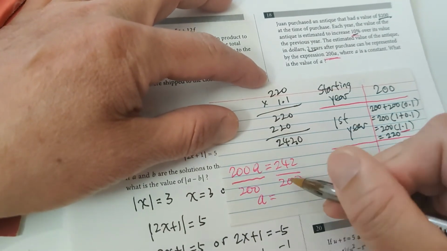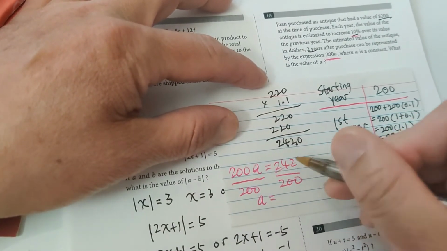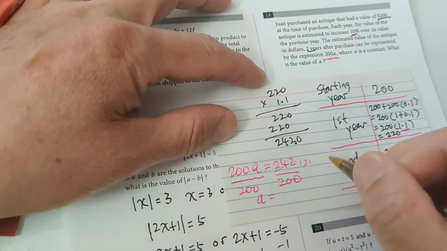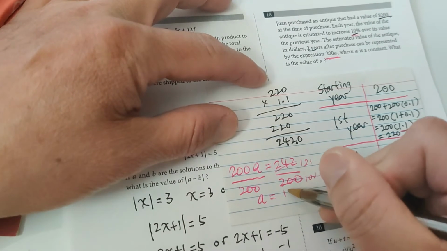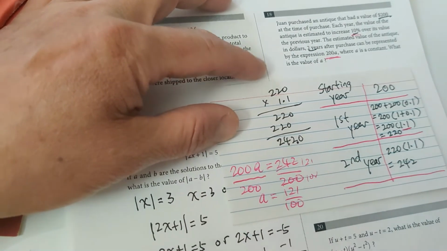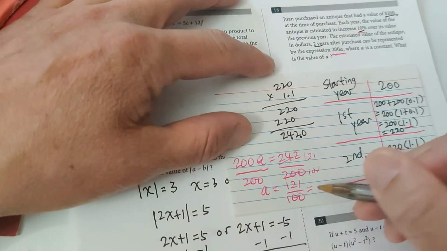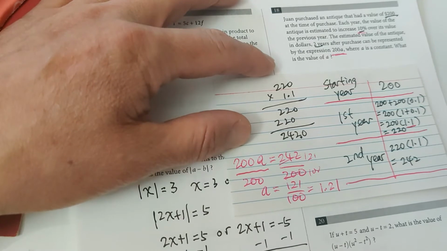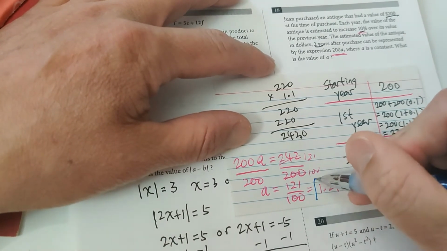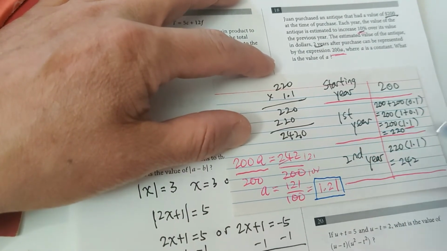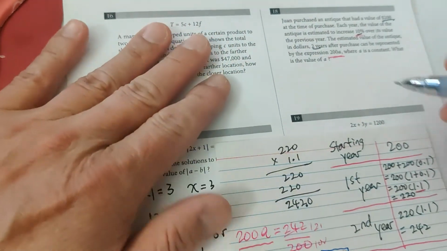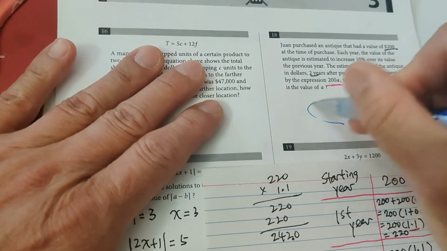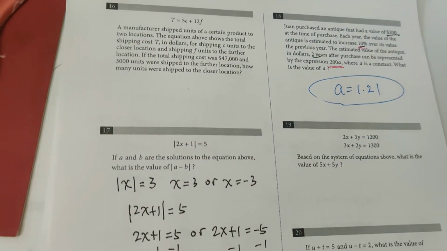I'm going to use a 2 to do it. 2 goes into 242 is 121 times. 2 goes into 200 is 100 times. So I'm going to have 121 divided by 100 here. And now it's easy. 121 divided by 100 will be 1.21. Okay, so the A value will be 1.21. And that's it. So the answer is 1.21. A equals 1.21.